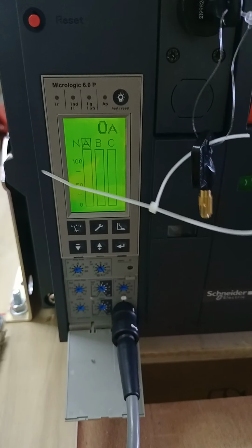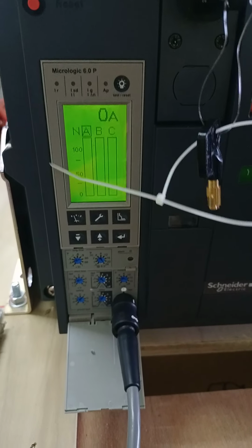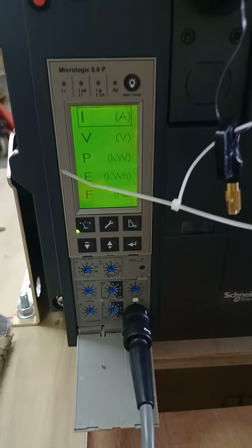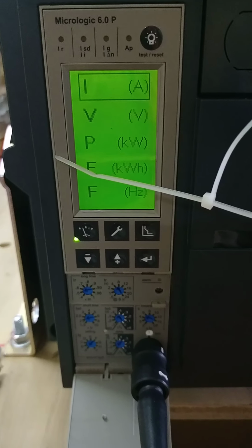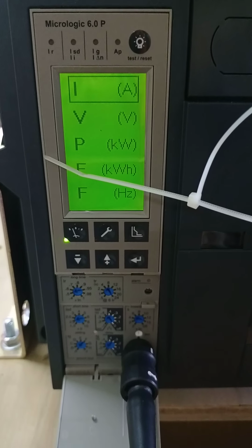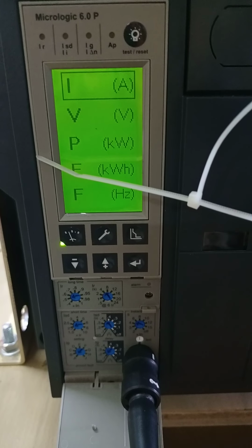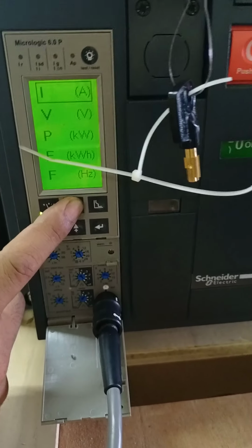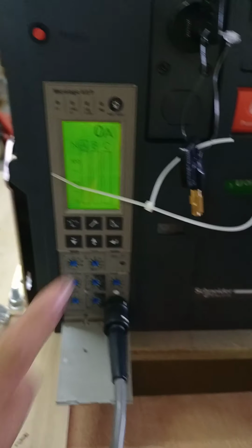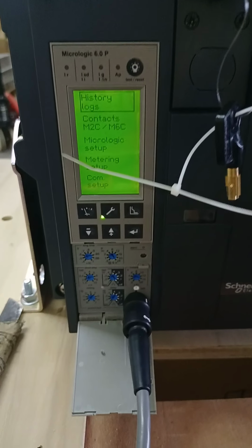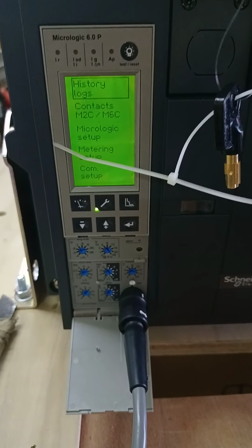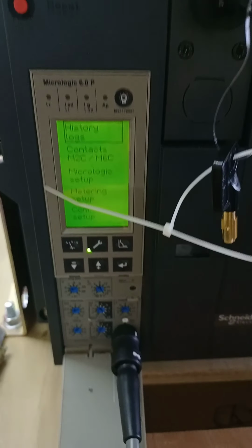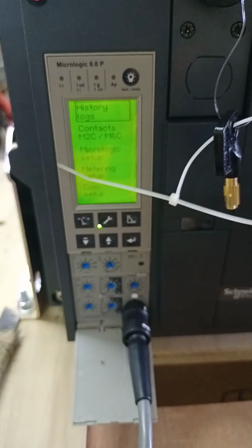Okay, it displays the load current, and then pressing it again gives us the rated amperes of the load, the voltage, the kilowatt hour, and the frequency. Pressing this second button shows the history logs, the contacts, the Micrologic setup, the metering setup, and the communication setup.